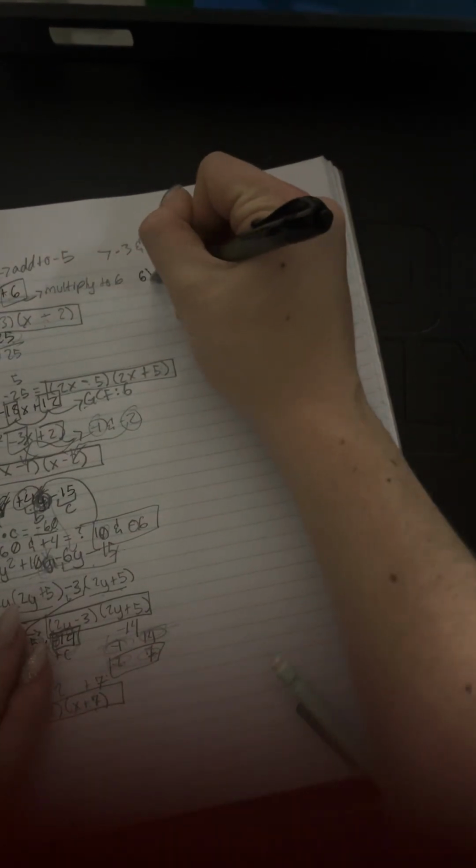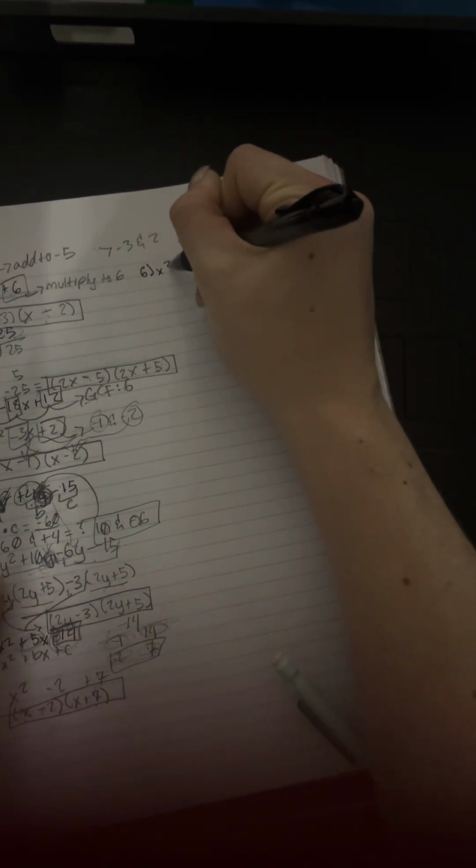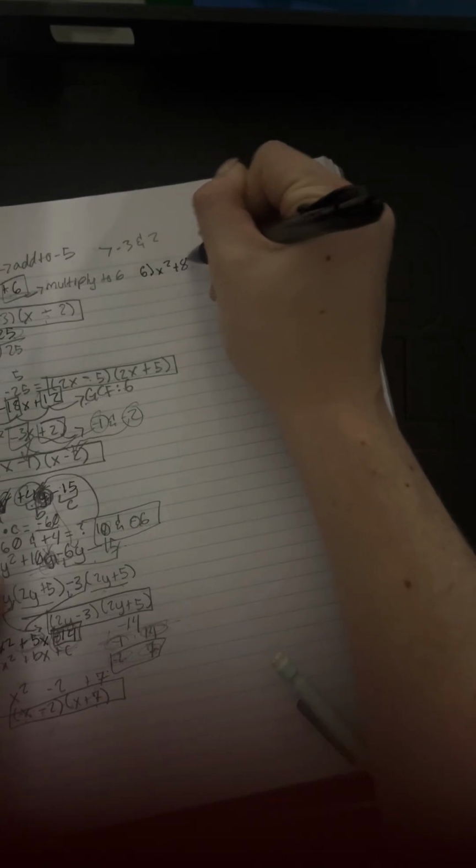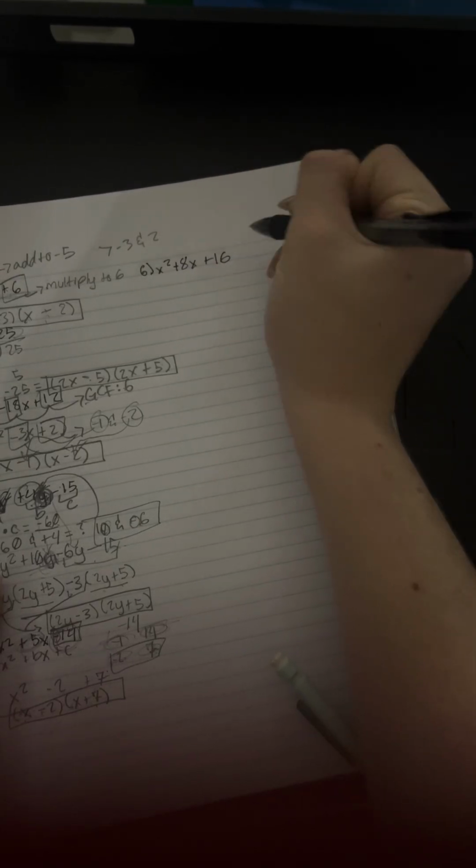So for problem number 6, we're going to be factoring a perfect square trinomial. So let me see if I can squeeze this in here. The problem that we're going to be using is x squared plus 8x plus 16.